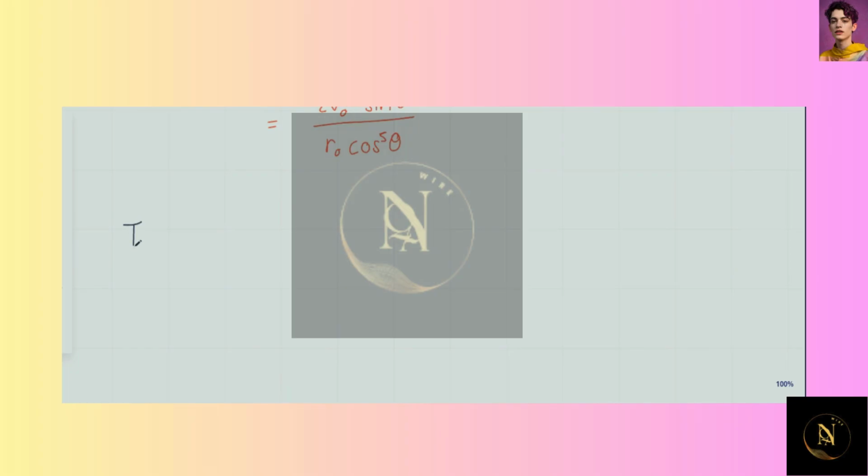So since we have the tangential component of the acceleration, we can find the tangential component of the force. The tangential component of the force Ft is equal to m times at, by Newton's second law.